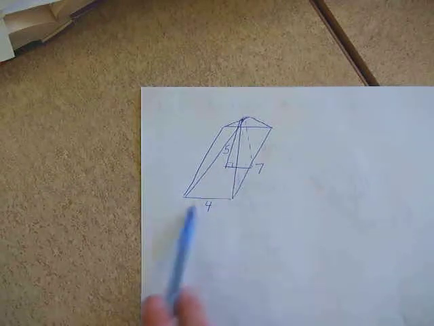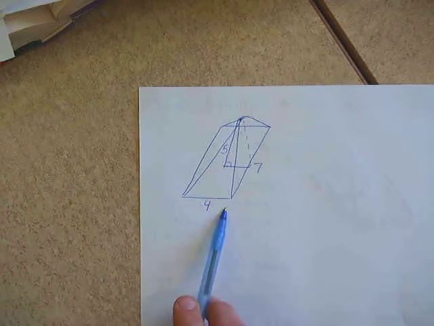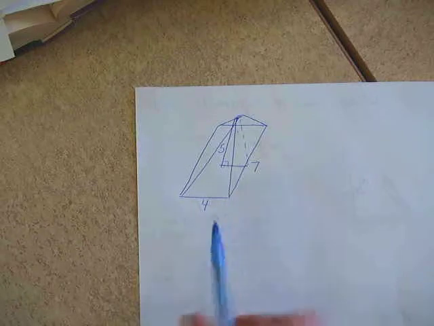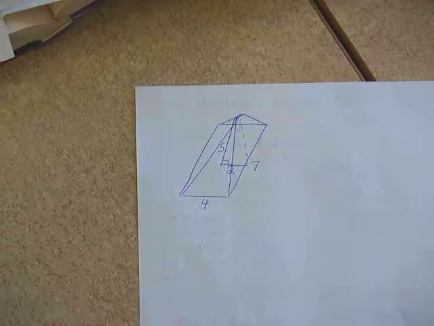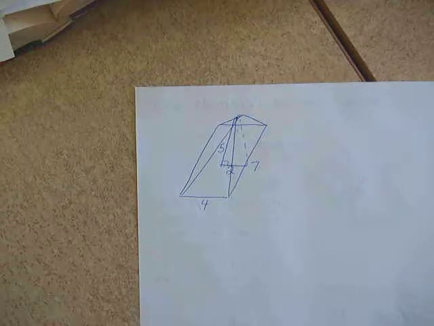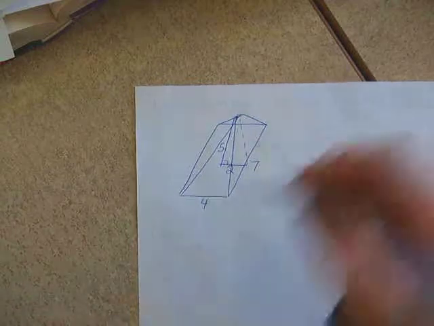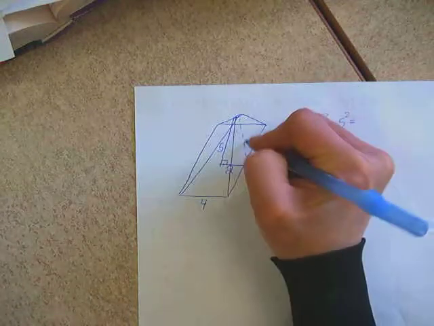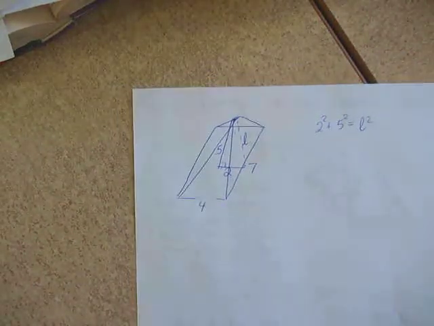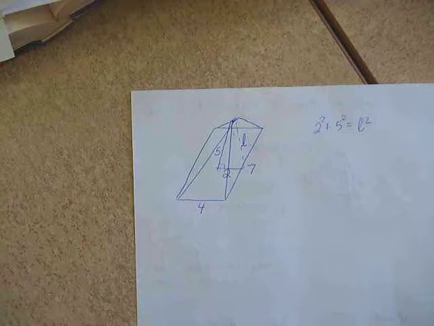You might think you don't have enough here. You do, because the height goes down to the center of the base. So if it goes to the center, then this is half of the parallel side. So that would be half of 4, so that length here should be 2. And this is not a Pythagorean triple, but you can use the Pythagorean theorem.